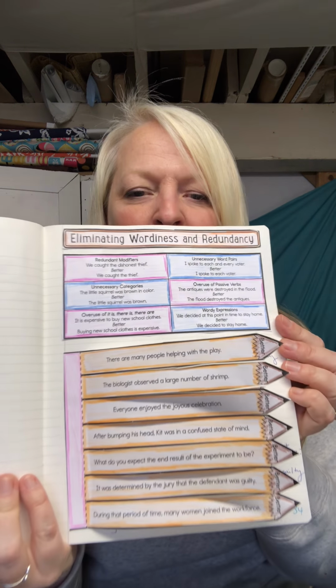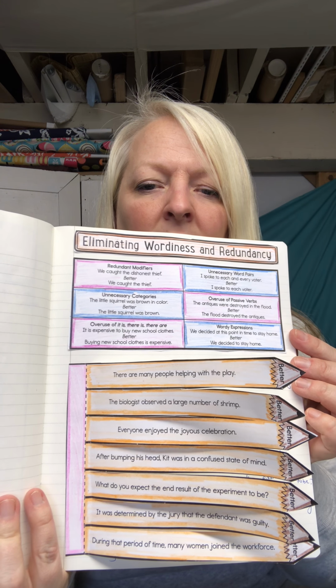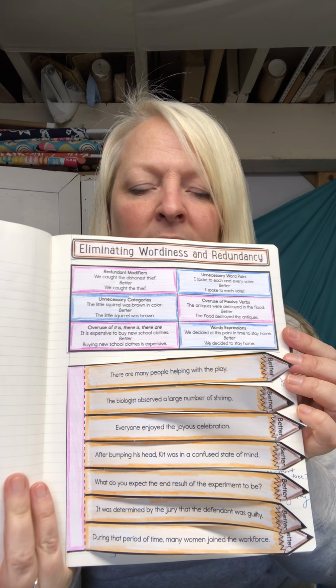Hi everyone, today's lesson for your writing is about eliminating wordiness and redundancy. What I first need you to do is dig through your interactive notebook pages, pull out your interactive notebook, and find this page. If you'd like to color it later, go right ahead, but for now you're just looking for this page. I'd like you to take a few minutes to assemble this and then we'll talk about it.